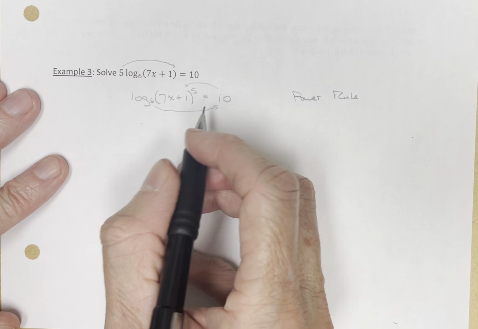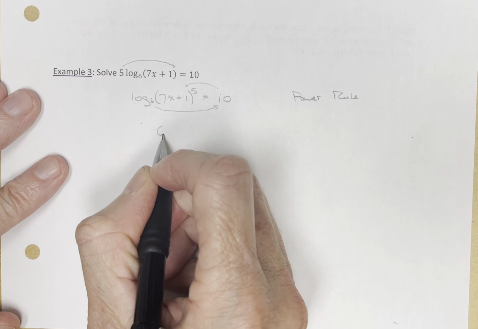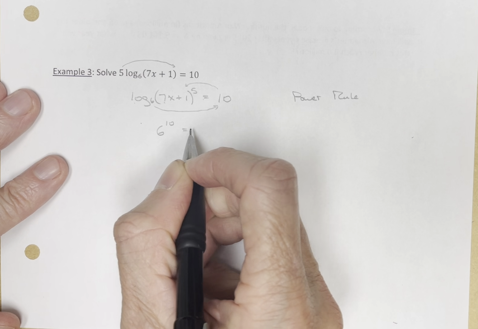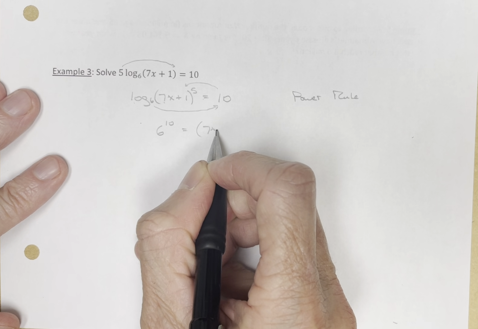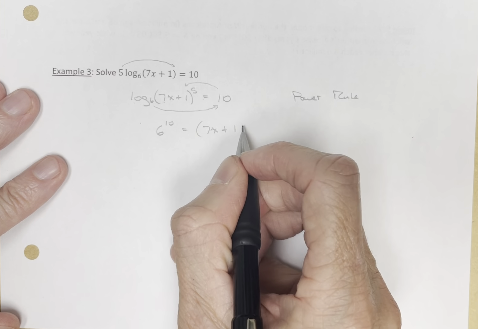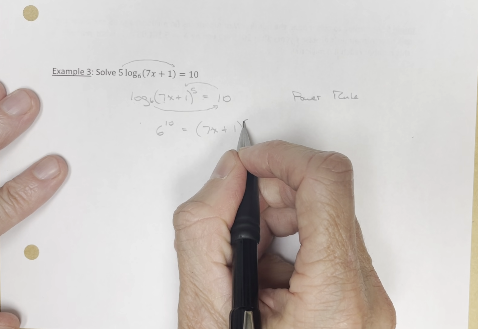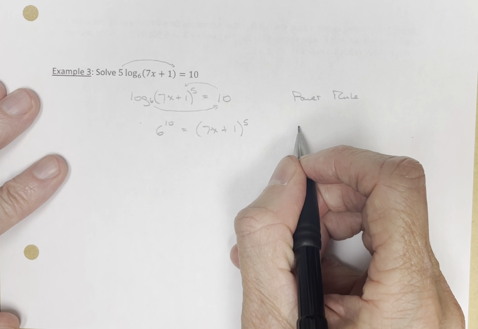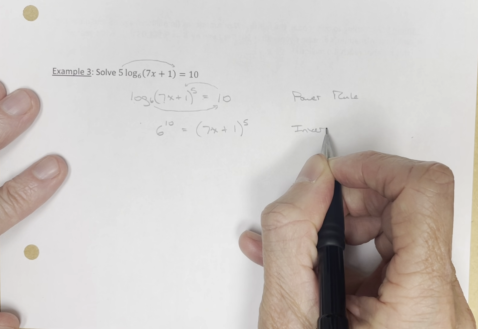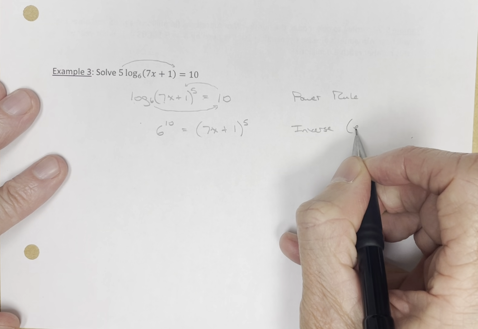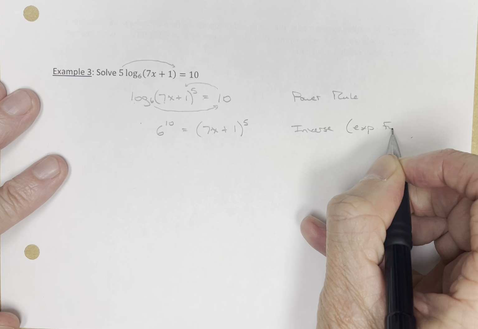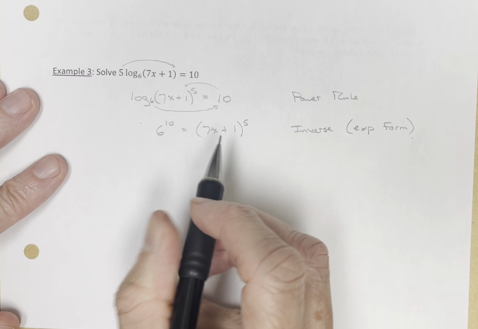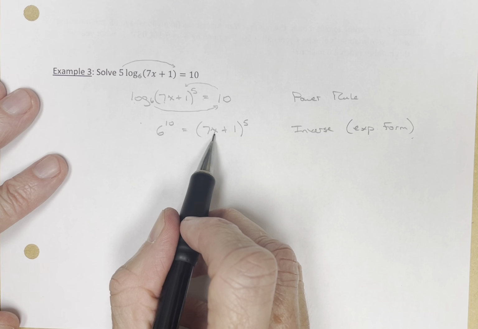Okay, so I'm going to rewrite this as 6 to the 10th power is equal to 7x plus 1 to the 5th power. Okay, so I am using the inverse operation. I'm using the exponential form to get at it. Okay, I'm getting at the argument this way.